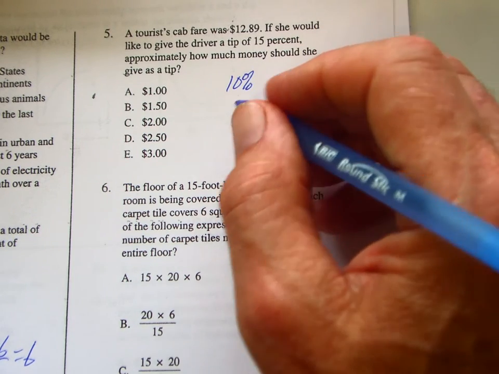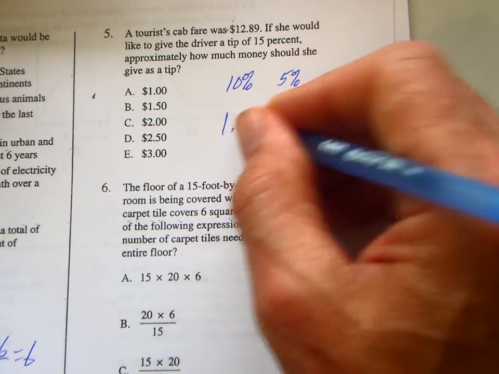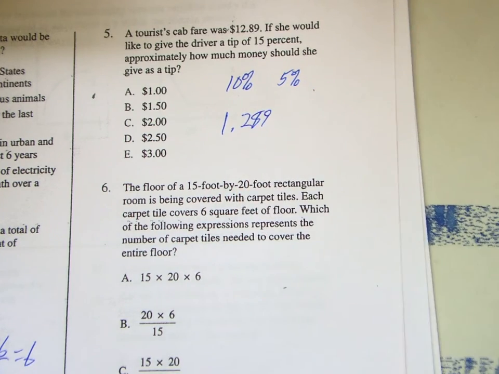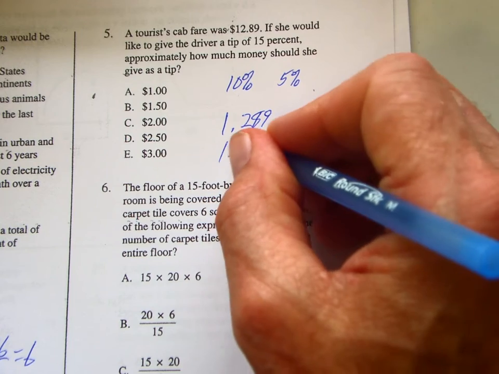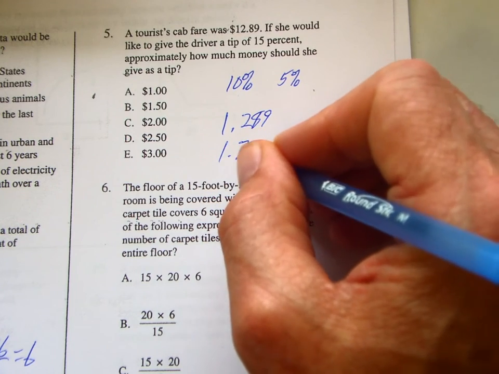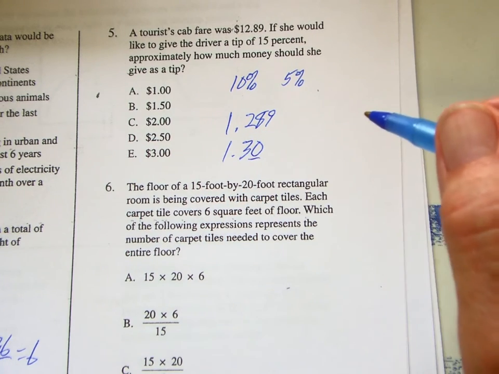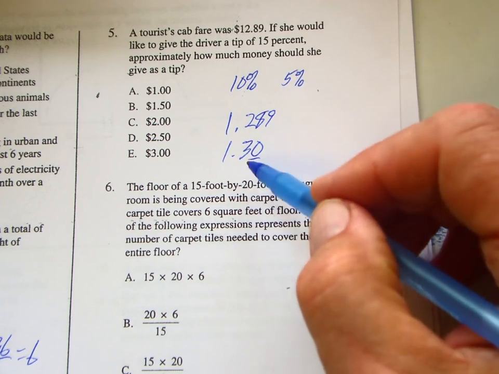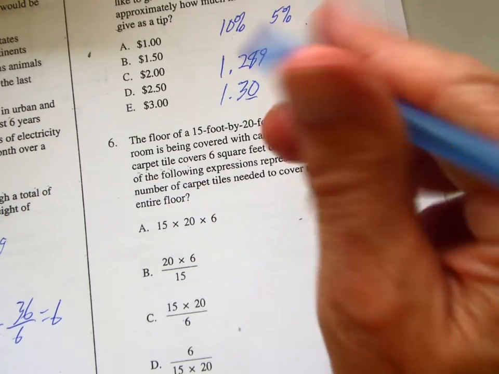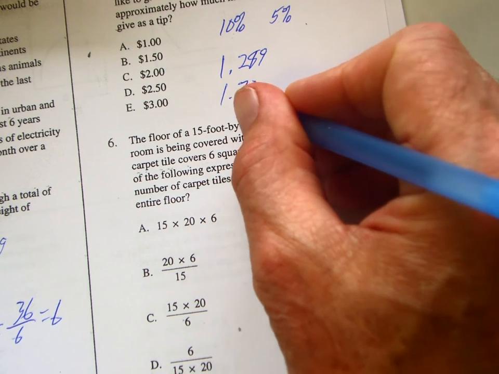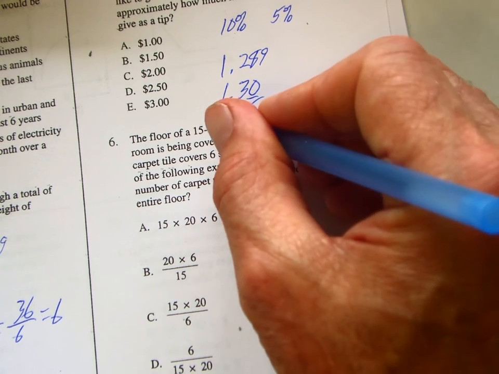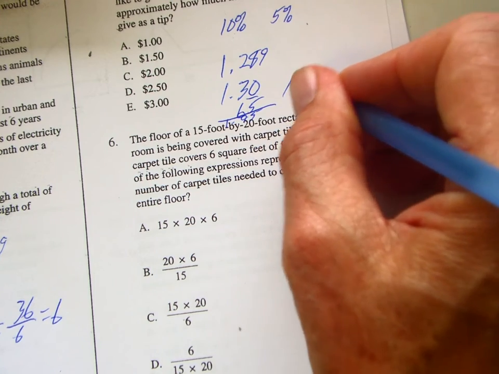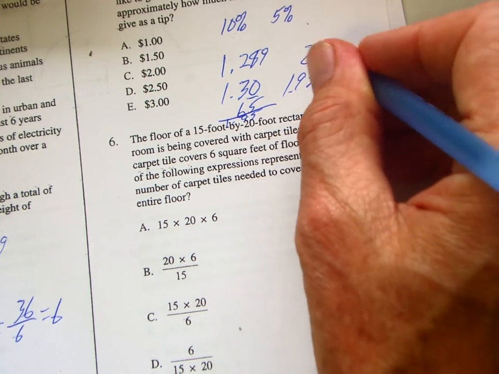So 10% would be $1.289. I wouldn't think of numbers like that in my head. I would say $1.30. I would round it to an easy number, a zero number. $1.30. Now 5% is half of 10%. So in my head, I would say, what's half of $1.30? 65. And then I would add them together. 195, which is about $2.